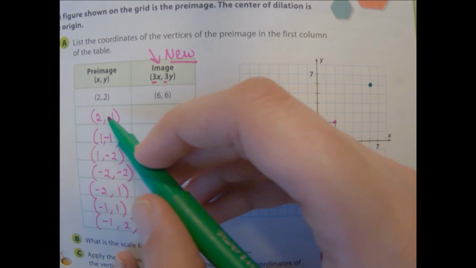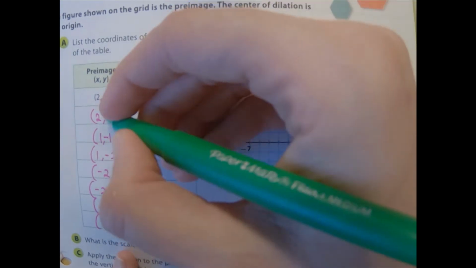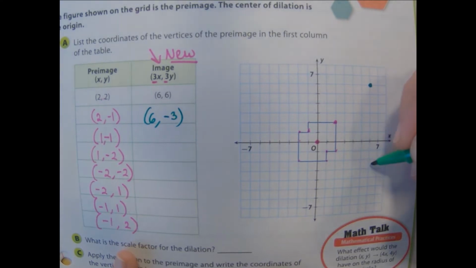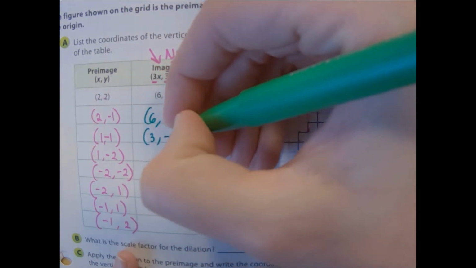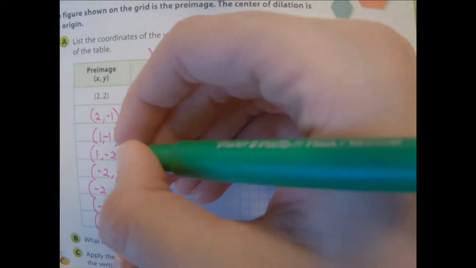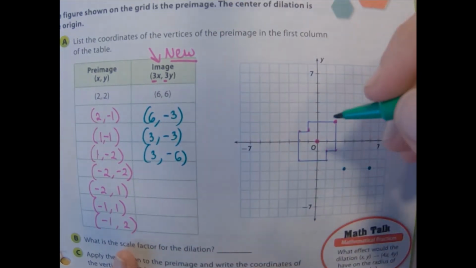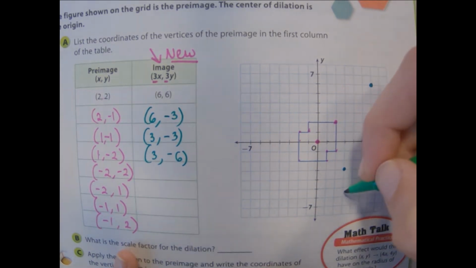Let's move on to the next coordinate. I have 3 times x now, so 3 times 2 is 6, and 3 times -1 is -3. So I will graph (6, -3). Then we'll go into (1, -1), so 3 times 1 is 3, 3 times -1 is -3, so (3, -3). Then we have (1, -2), so 1 times 3 is 3, -2 times 3 is -6, so (3, -6).